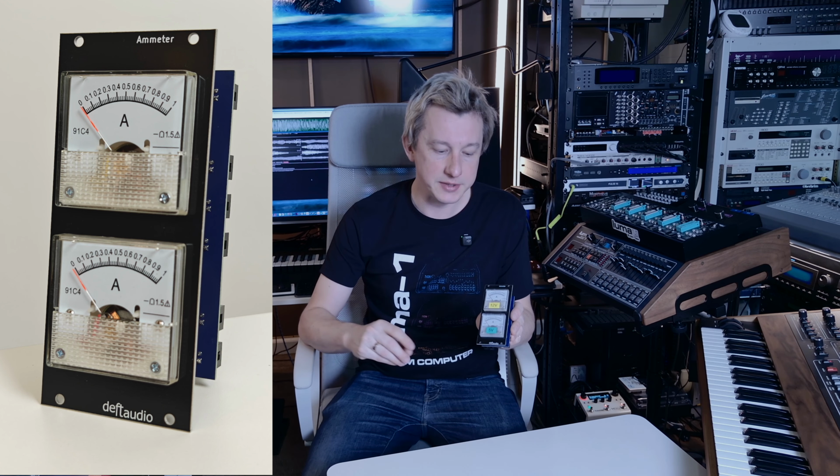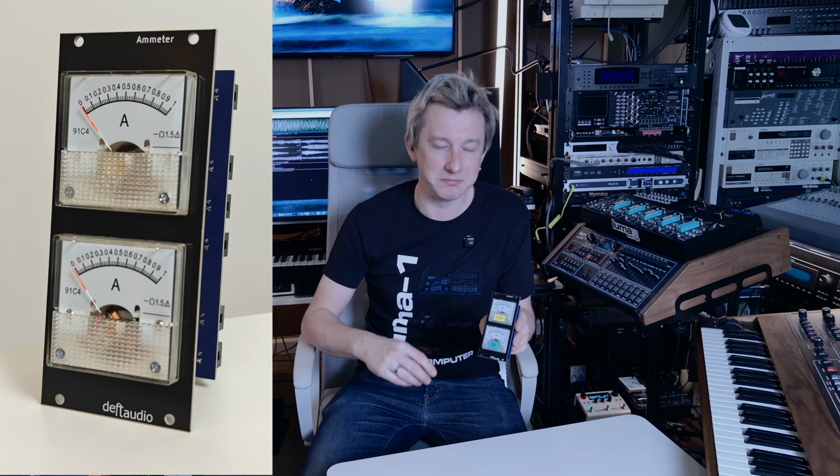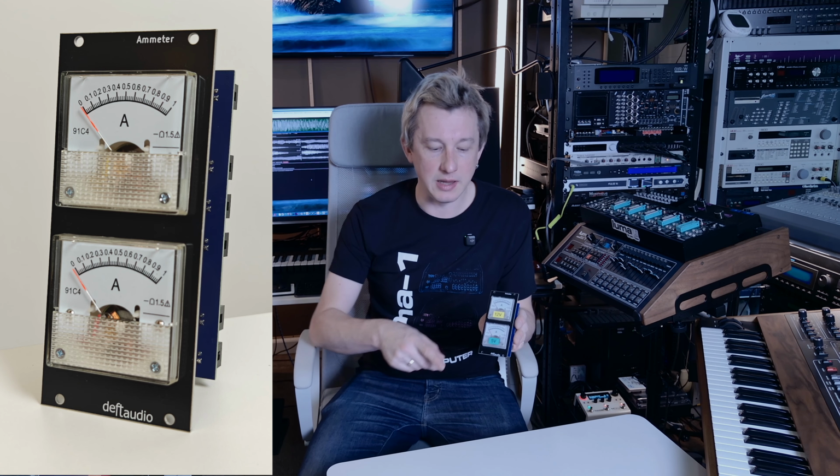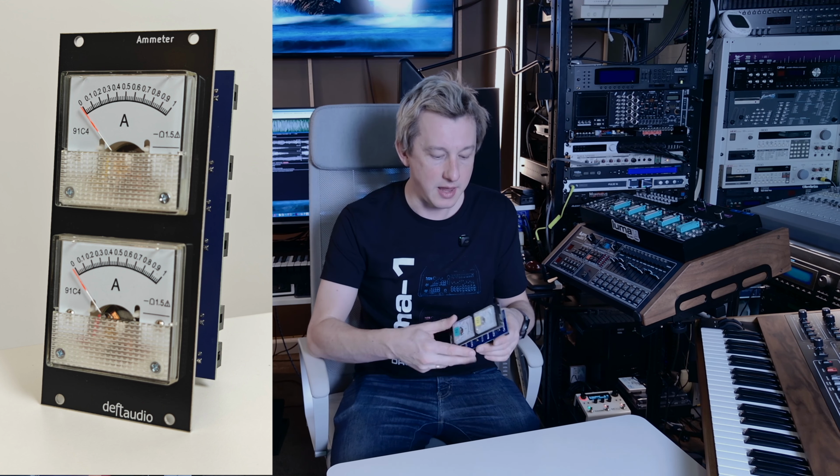And as I said, you have 3 voltage rails. The first one on top is always configured to the +12, because it's a very important power rail that you should monitor. The lower one is flexible. It can be configured to -12 volts, or it can be configured to 5 volts. And you do that by setting up the jumpers on the back.